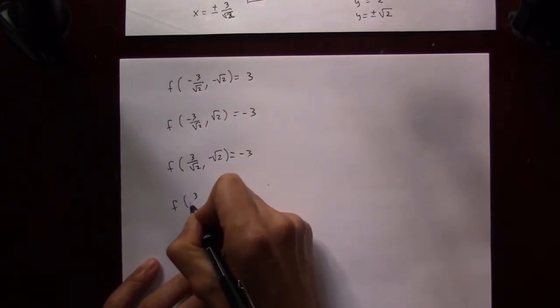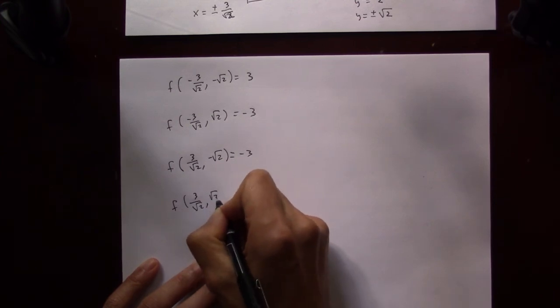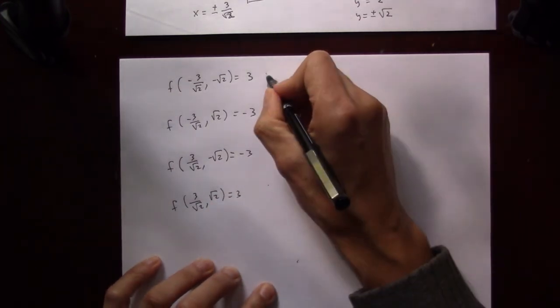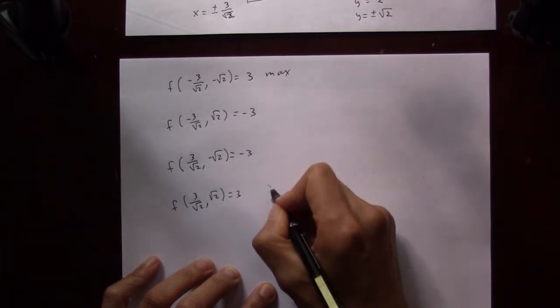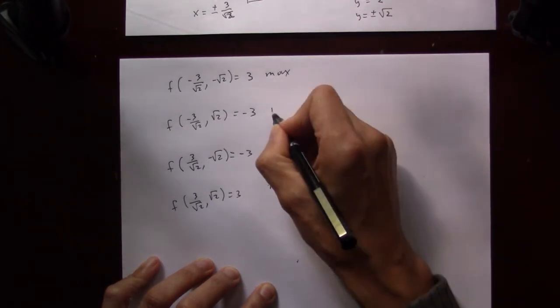And f of 3 over root of 2 and root of 2 is going to be 3. So 3 is going to be our max, and negative 3 will be our min.